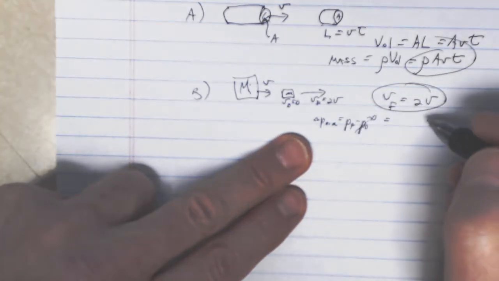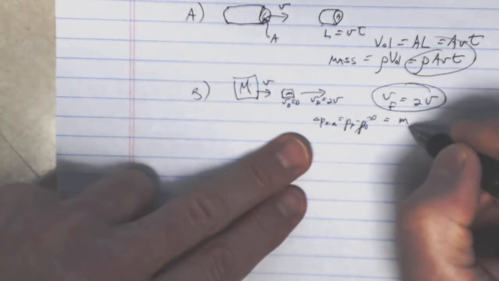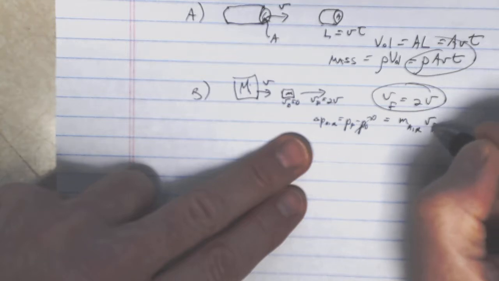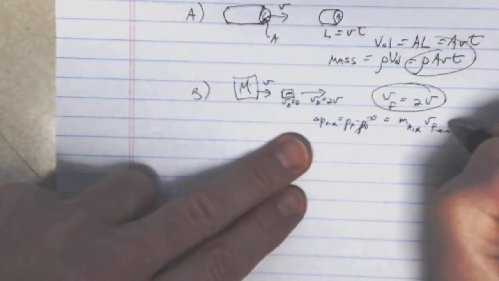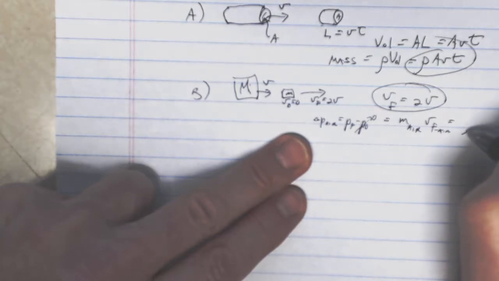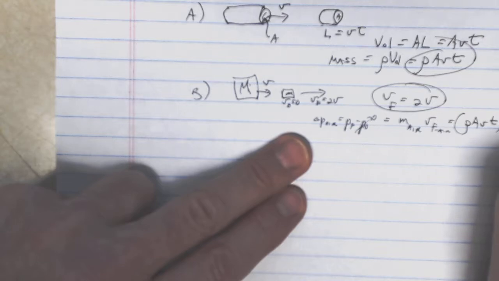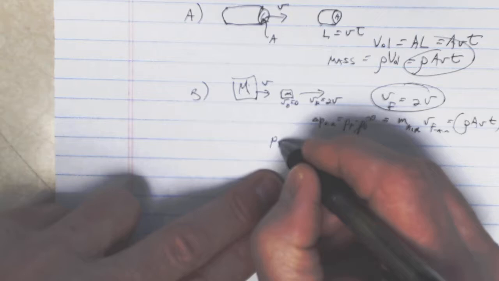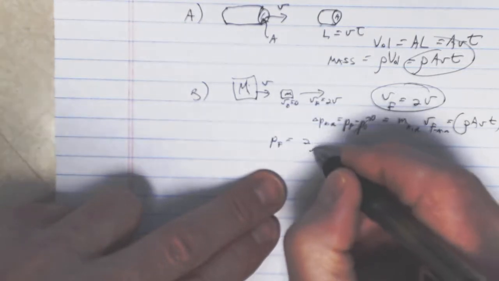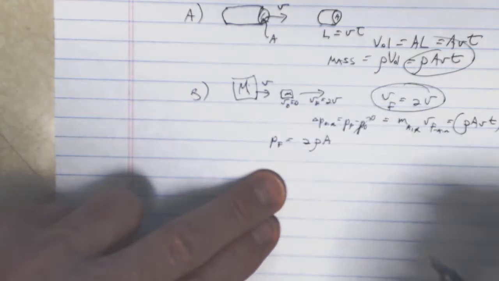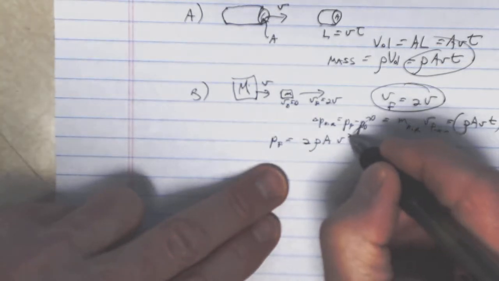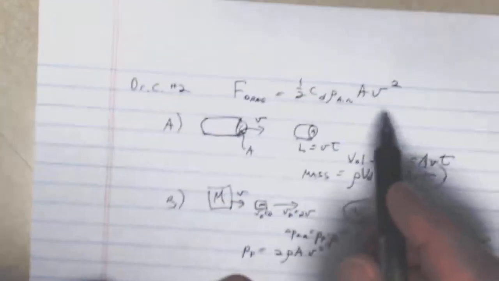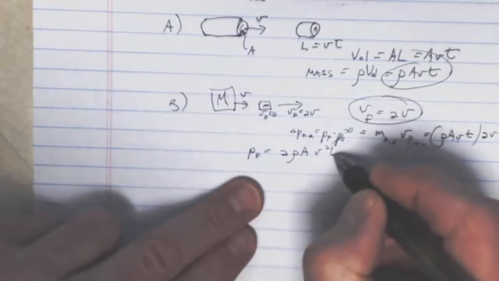The final momentum of the block of air will be its mass times its velocity, equals m air, v final air, or rho A v t, that's the mass we have from up above, times 2v, and I just rewrote that as p final equals 2 rho A v squared times the time. As you see, we have a v squared coming in there now. That's good because we know we expect that in our formula.